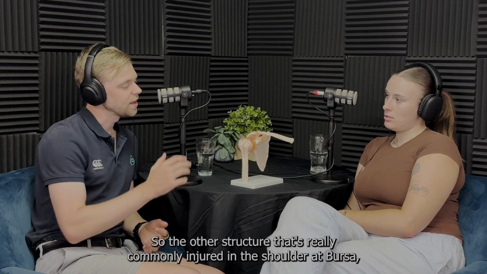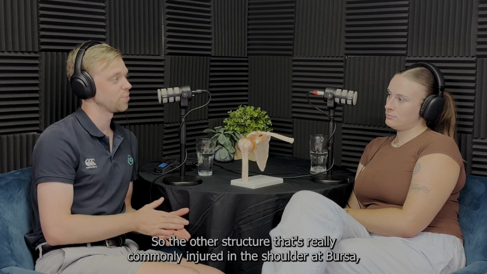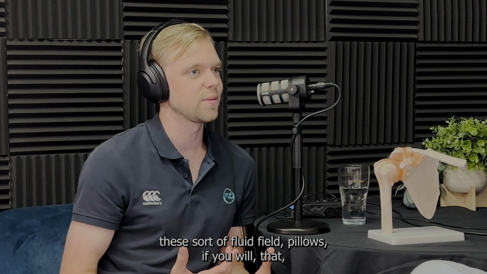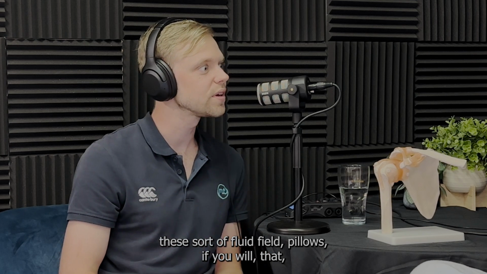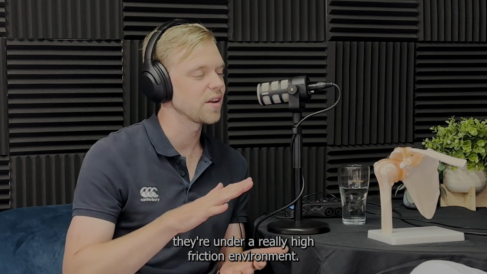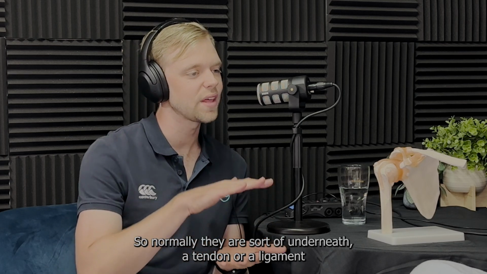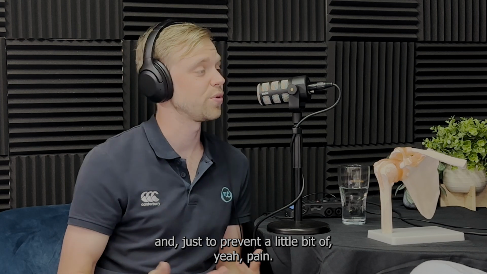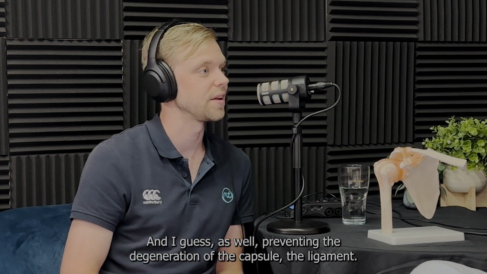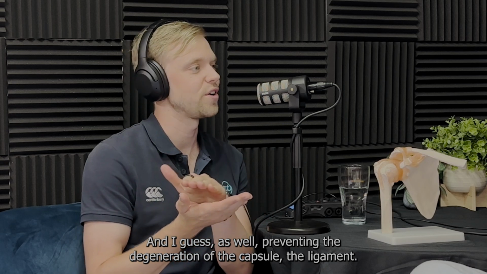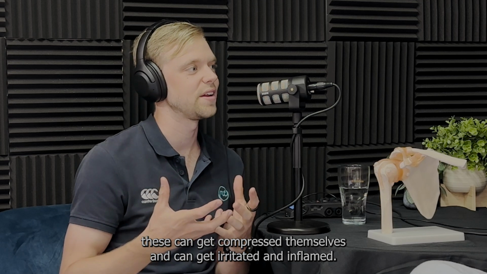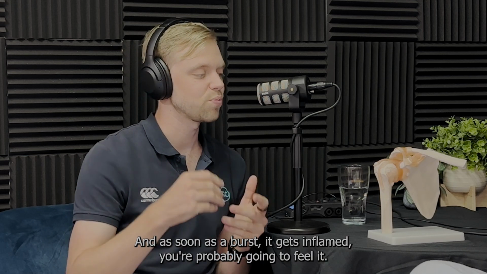Yeah, so the other structure that's really commonly injured in the shoulder is bursa, which we talked about briefly in the knee. Essentially, there's these sort of fluid-filled pillows, if you will, that are there under a really high friction environment. So normally they are sort of underneath a tendon or a ligament to stop it from rubbing on the capsule and creating friction and heat, and just to prevent a little bit of pain and I guess as well preventing the degeneration of the capsule and the ligament. Now, unfortunately, these can get compressed themselves and can get irritated and inflamed. Yeah. And as soon as a bursa gets inflamed, you're probably going to feel it.